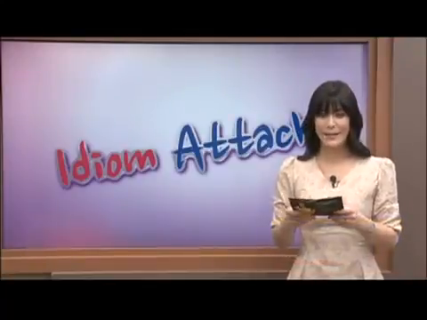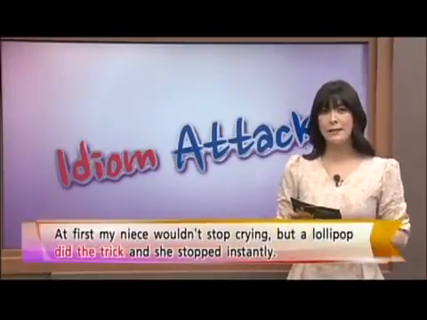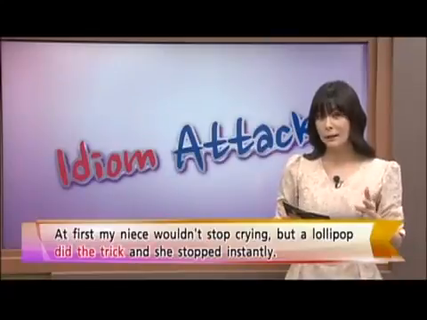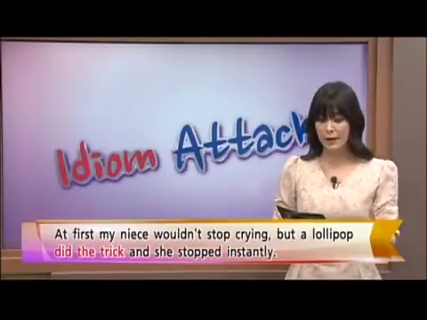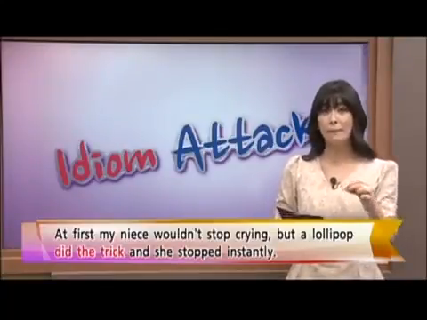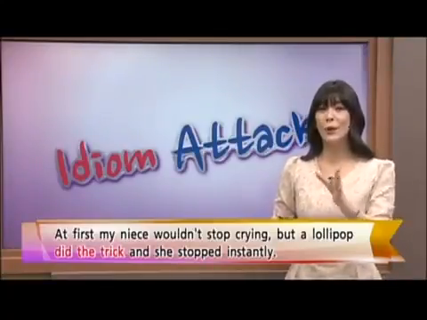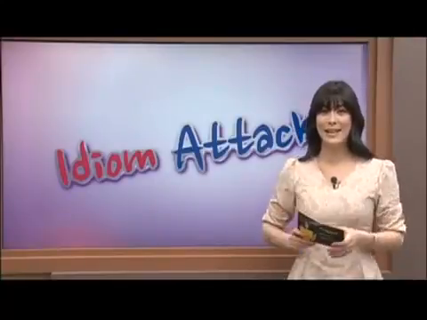Okay? Here is another sentence using do the trick. Here it is. At first, my niece wouldn't stop crying. Okay, but a lollipop did the trick and she stopped instantly. Okay, at first my niece kept on crying. She wouldn't stop crying, but a lollipop did the trick, meaning I gave her a lollipop and it worked. She stopped crying instantly. Okay, do the trick. 효과가 있다, 성공하다. So keep that in mind, and that is a wrap for today's idiom attack.